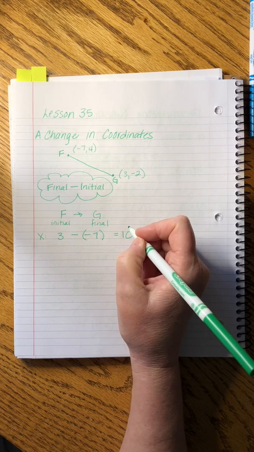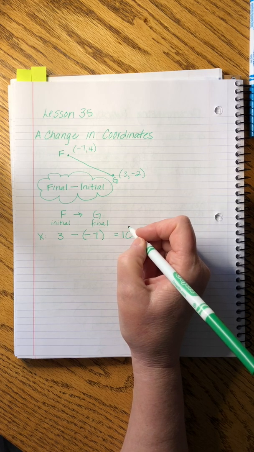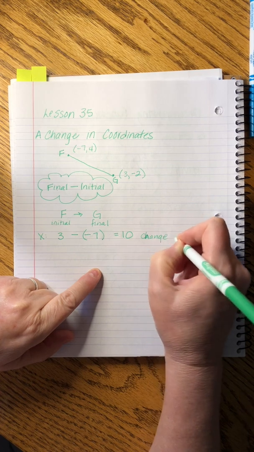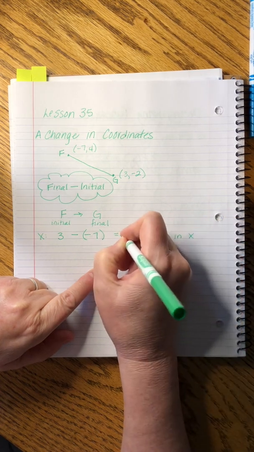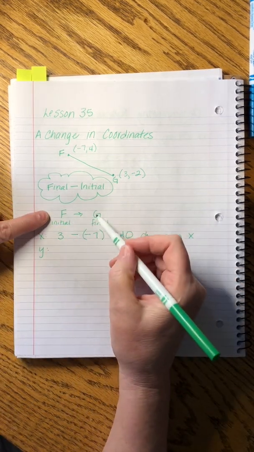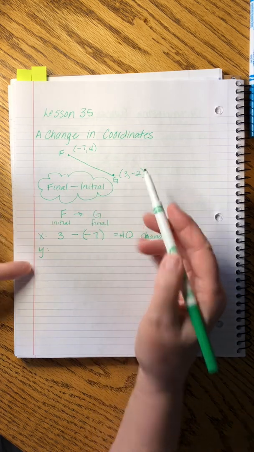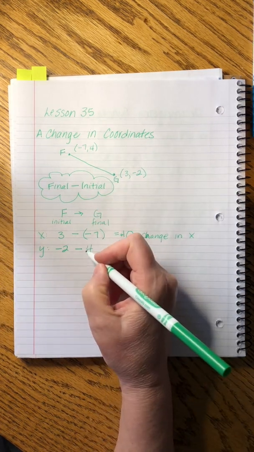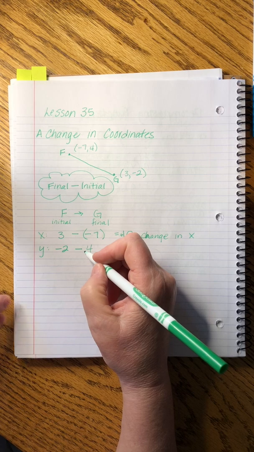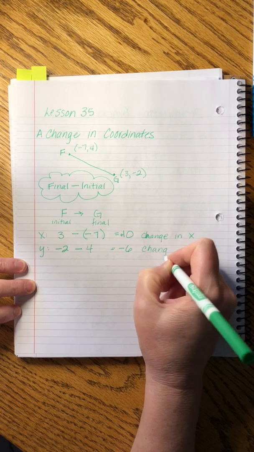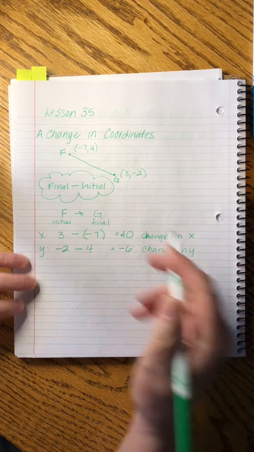So we would find that the change in x would be a positive 10. I'm just going to squeeze that positive in. You'll see why later. And then for y, as we move in this direction from F to G, that means minus 2 minus positive 4, right? And so this would be negative 6. That's the change in our y coordinates as we move in this direction.